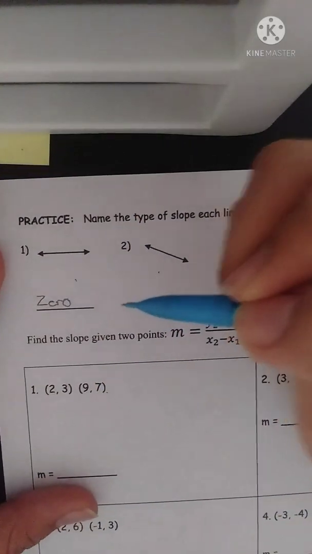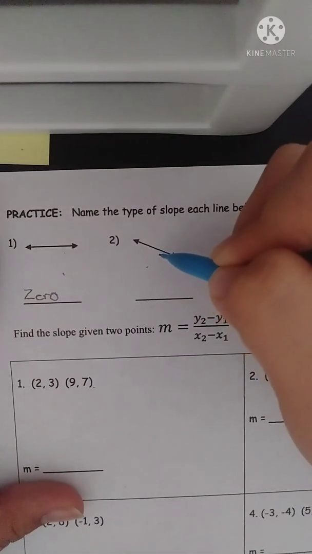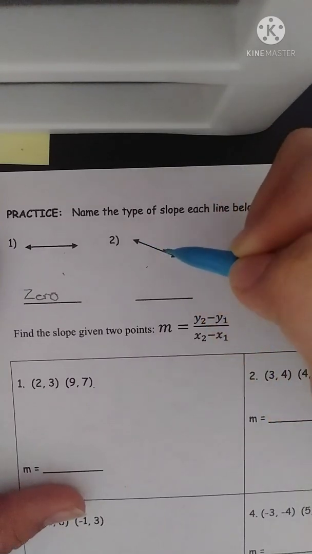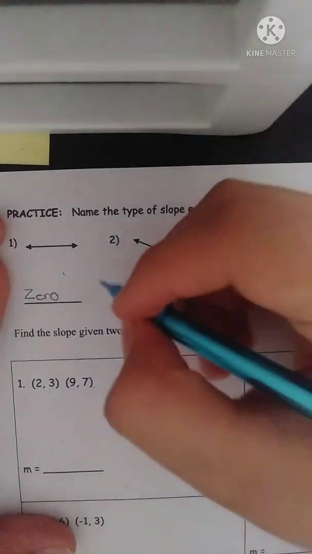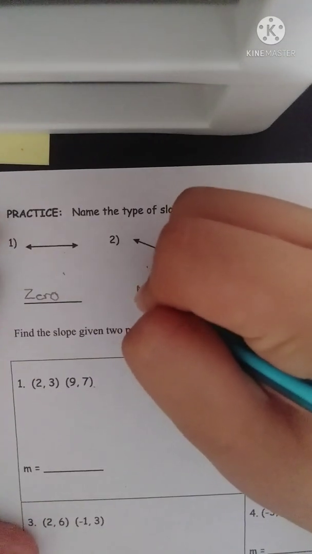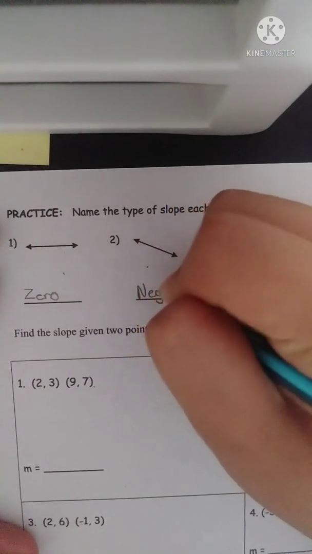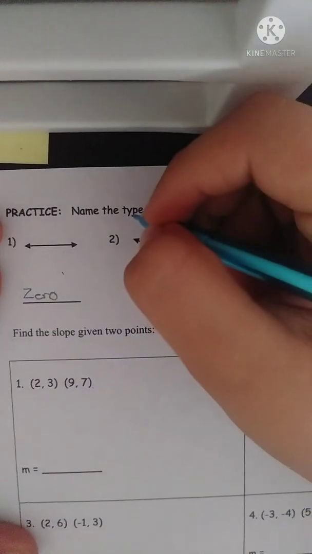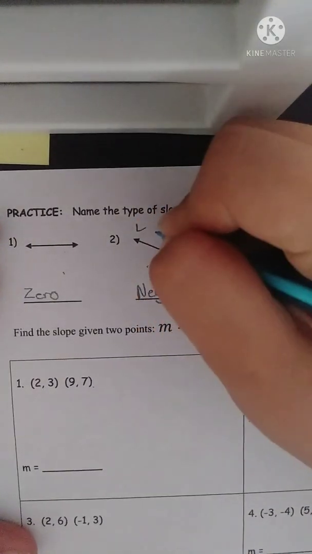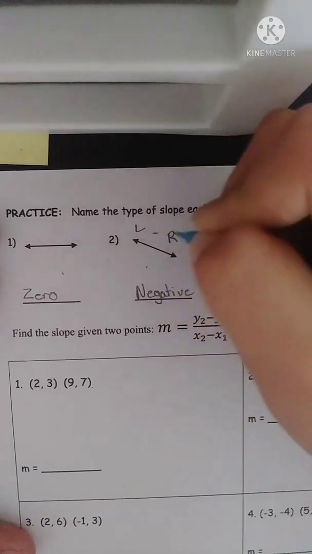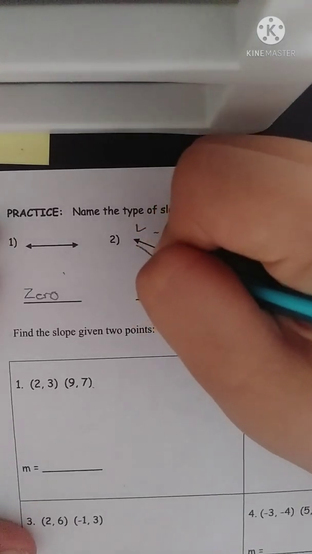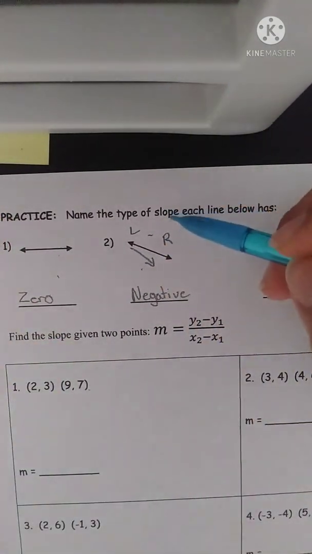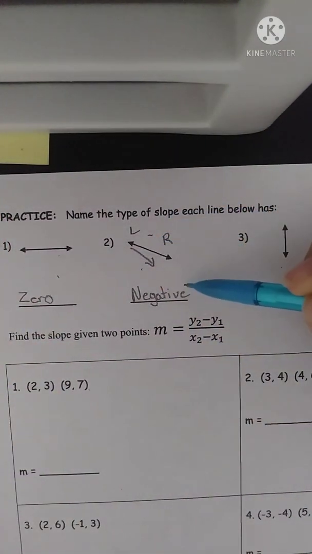Now, you have this line next. This one goes left to right. This is going to be a negative slope, because as I said, it's going left to right, and as you see, it is going down. So anything that goes down, you might have learned this, anything that goes down is negative.